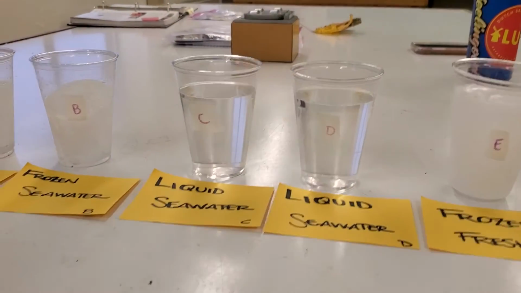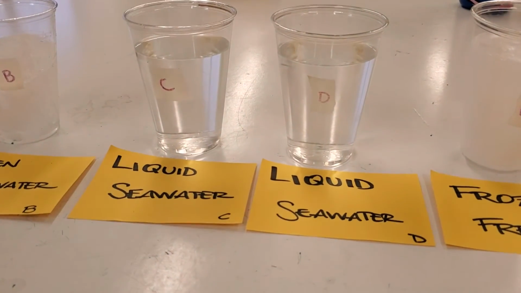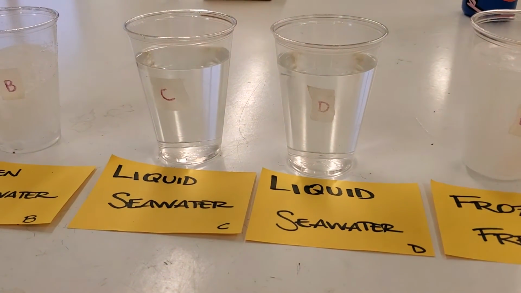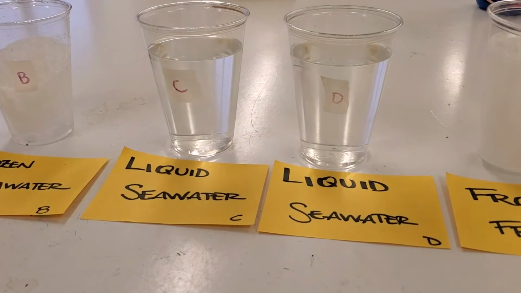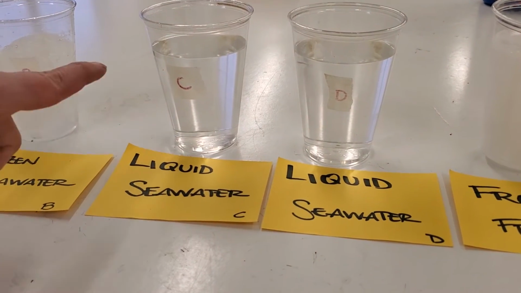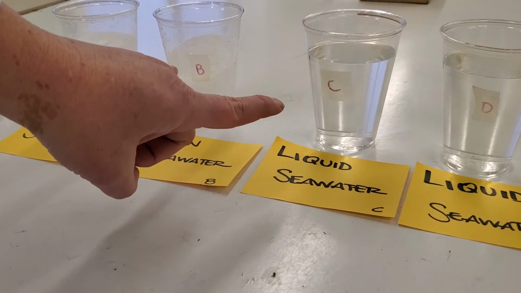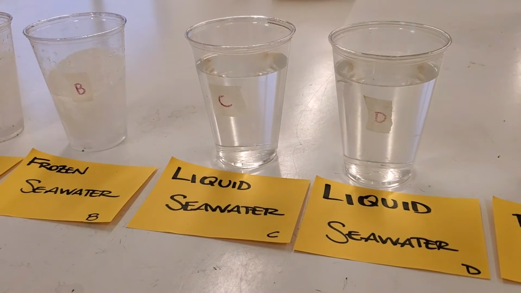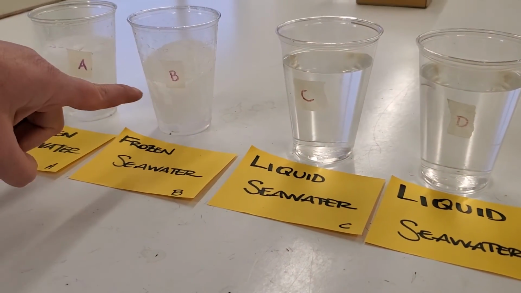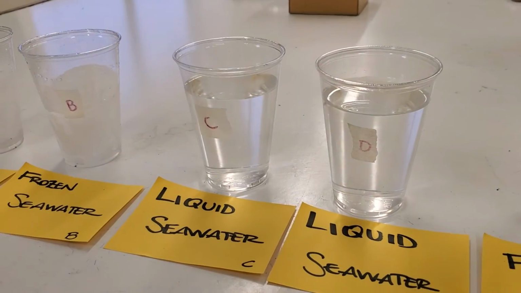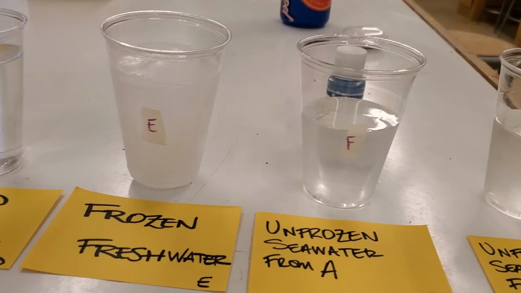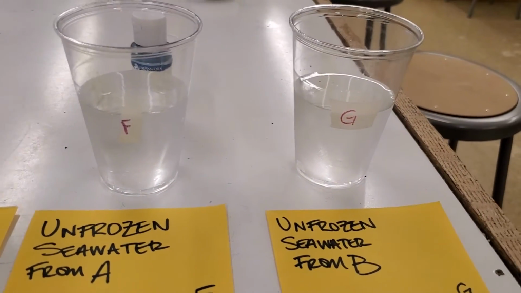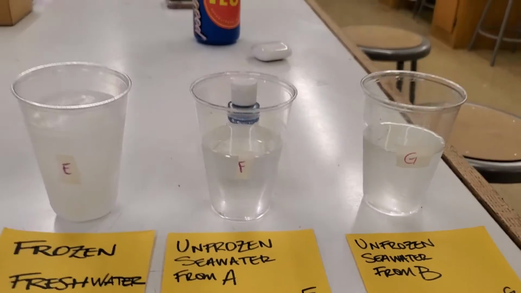Now, tell me about C and D. Just so we know what we're starting with, those are liquid seawater. So B and C had the exact same thing in it, the same amount of salt. B, C, and D all had the same amount. The only difference is these two we froze and these two we left as liquid. And then the frozen freshwater, and then these two we just poured out from A and B, as you'll see on the label.